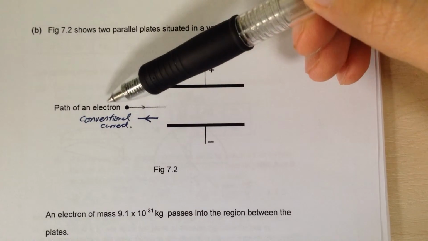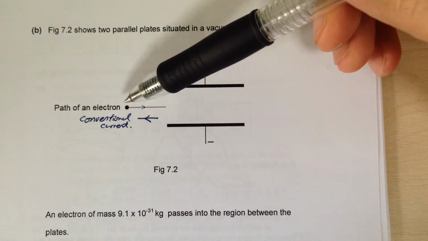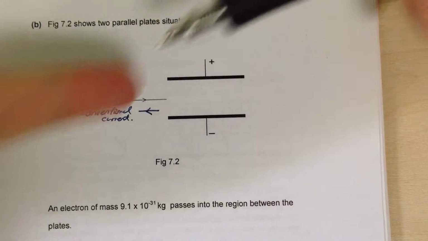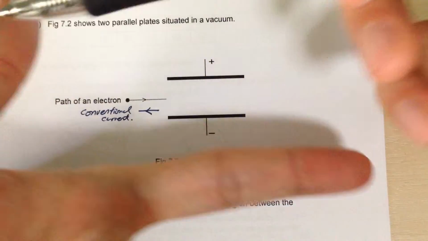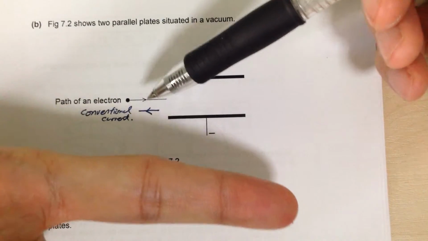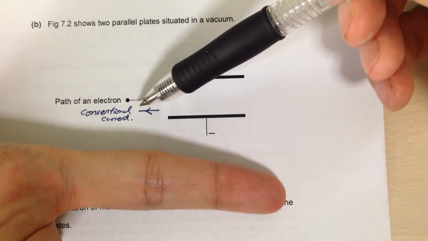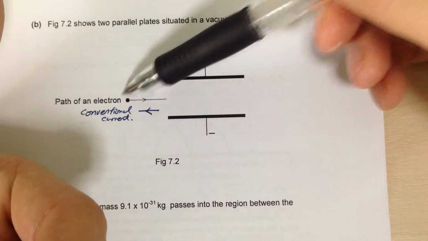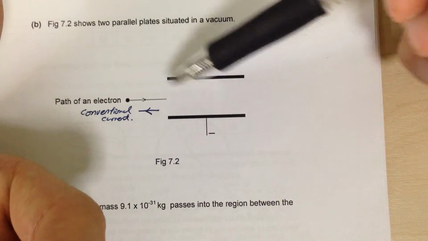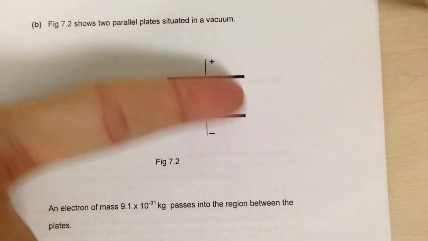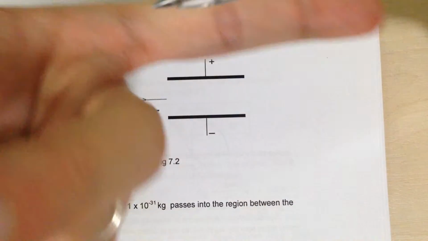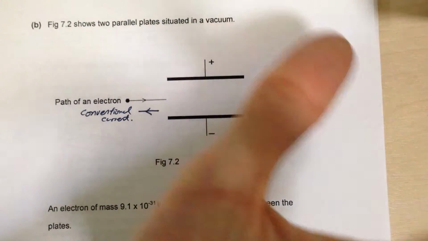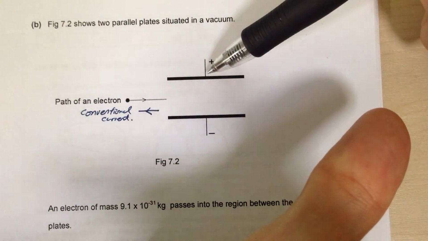So when you have this kind of path of an electron, it is true electron flow. And the left-hand rule uses conventional current. So because of that, you need to be able to identify that when true electron flow is from left to right, then conventional current is from right to left. So your FBI, your middle finger, needs to go to the left. Okay, and this is what?